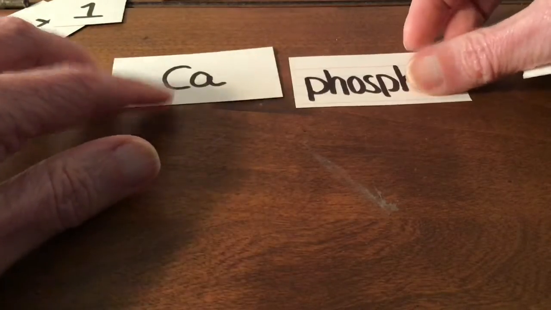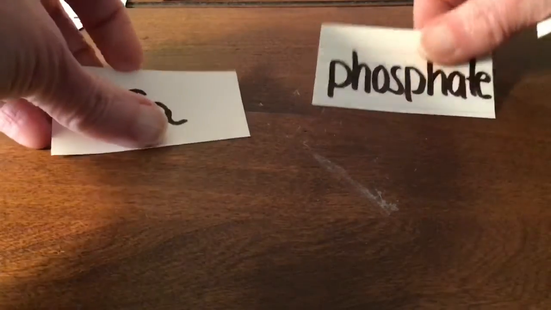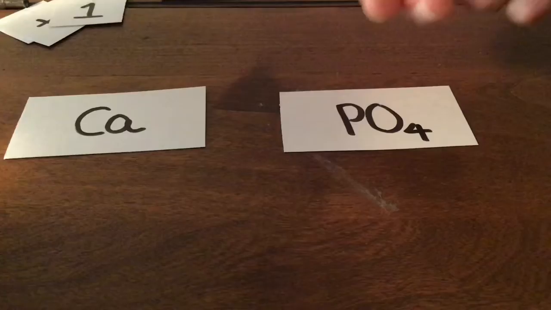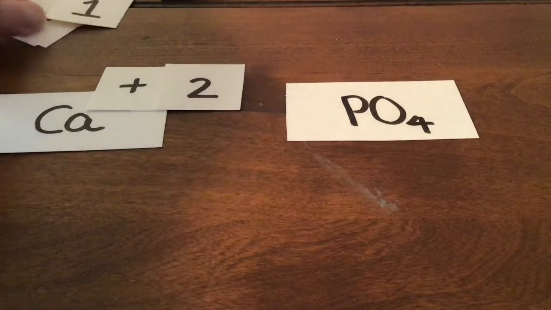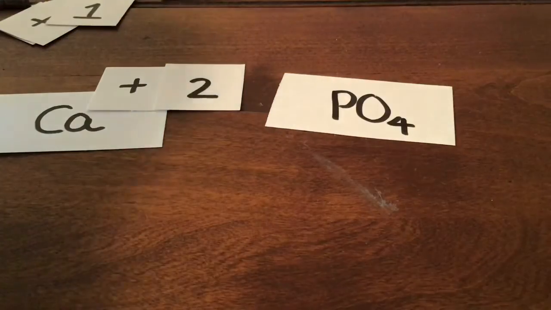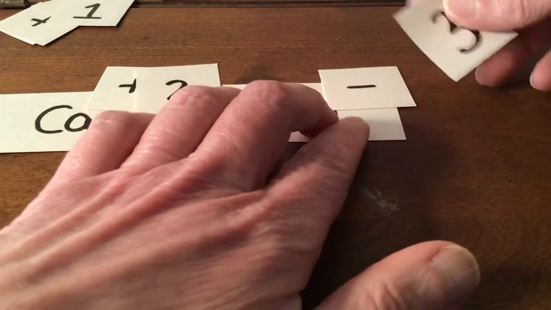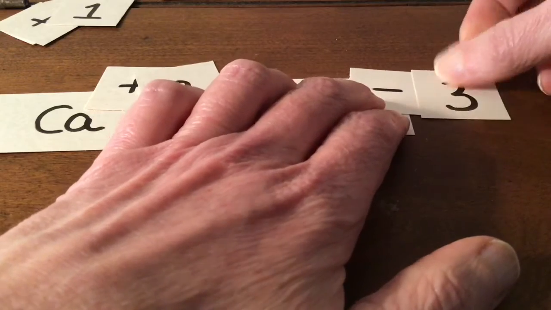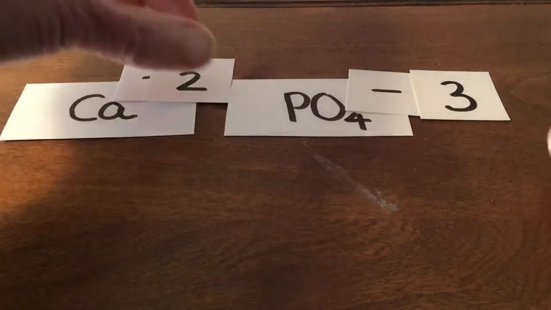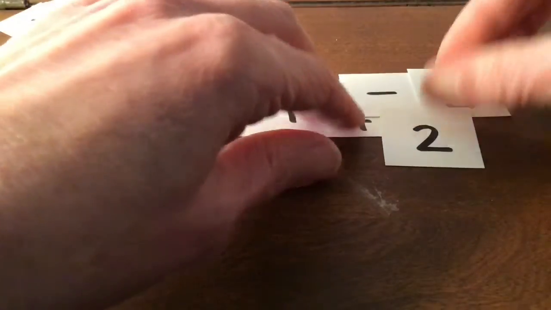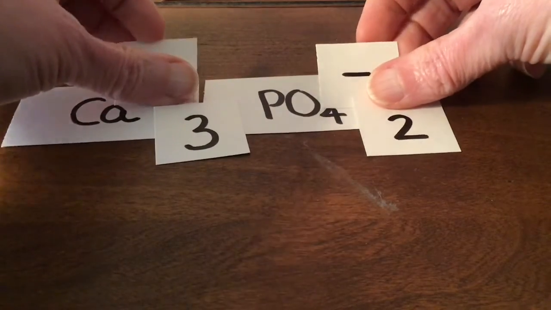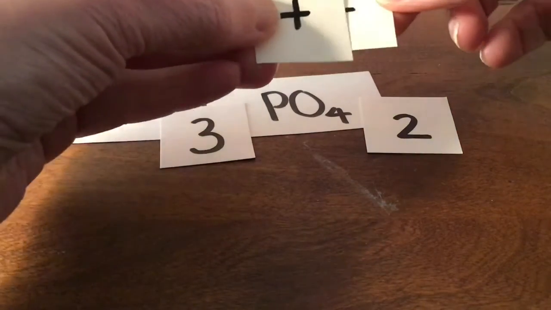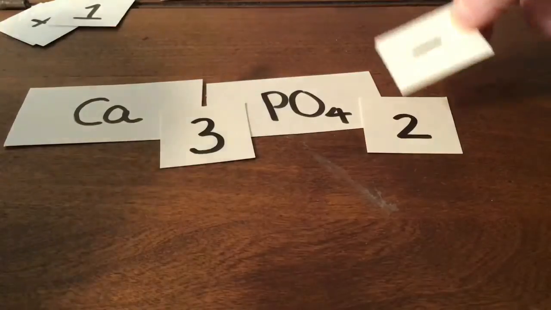And my last example is calcium phosphate. Calcium is a +2. And phosphate is a -3. That's not a minus sign. It's a minus sign. So a +2 with a -3. So the charge of the one is the subscript of the other. Cross them once again and then you'll write your formula. Add your ions to 0. The charges add to 0.